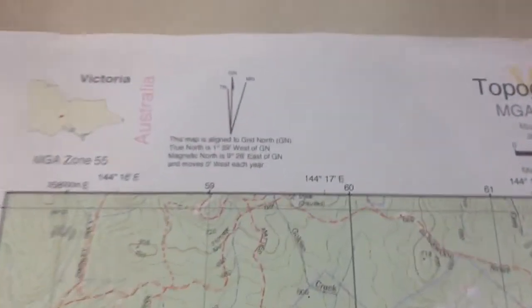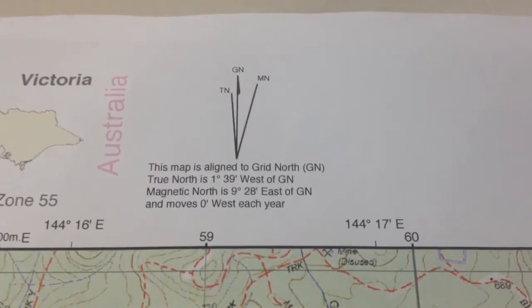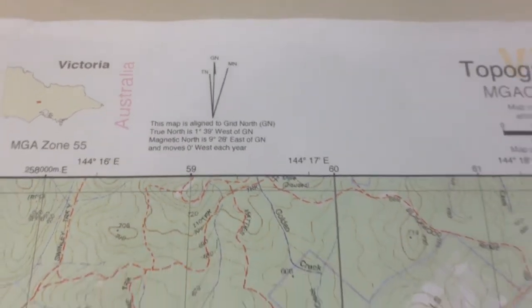An example on this map is given in the top left-hand corner, where it tells us the magnetic north is 9 degrees east on this map. This means we take our grid bearing and add 9 degrees to it. This gives us our magnetic bearing.